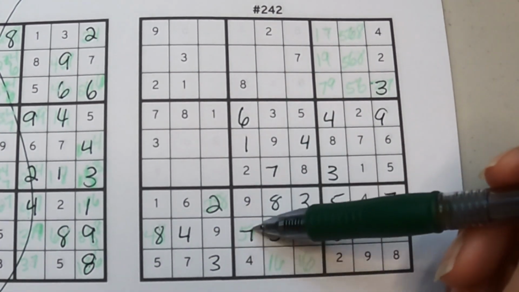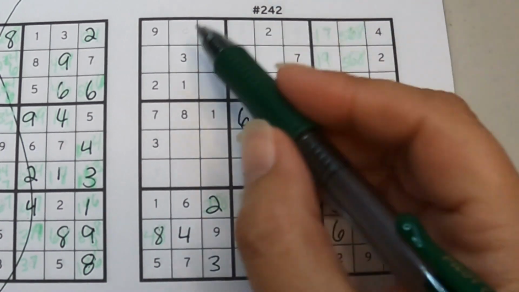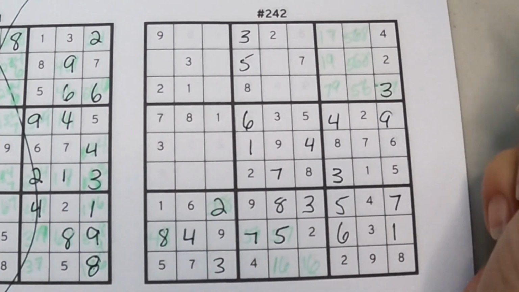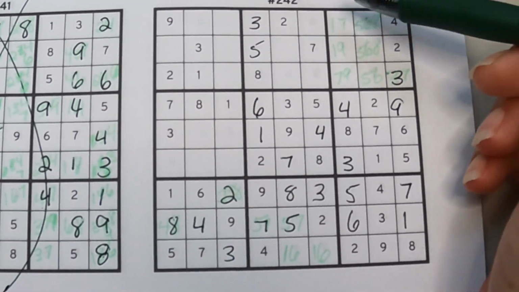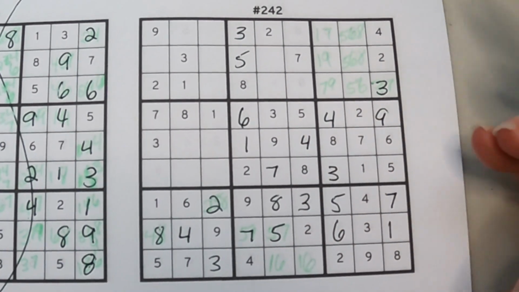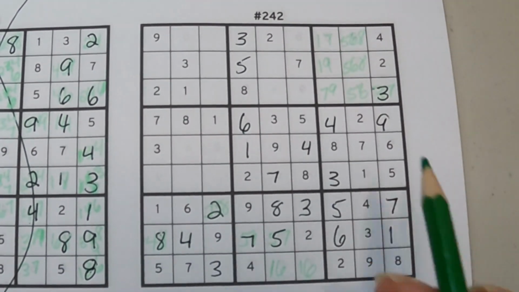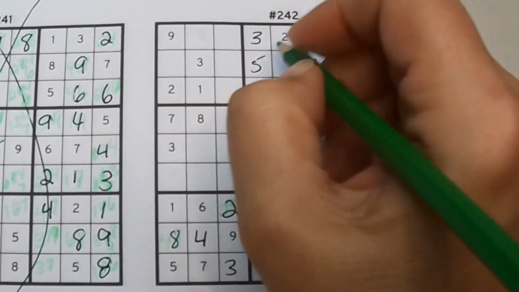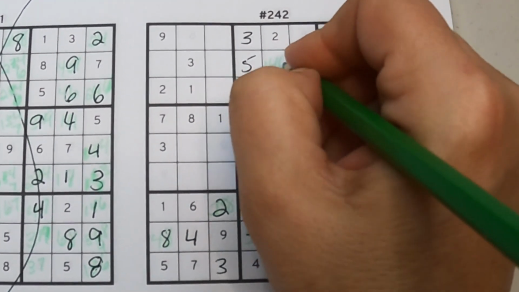For this column now, we're missing 3 and 5. We've got a 3 here. So 5, 3. For this column, we're missing 1, 4, and 6. Got a 1 here. So 4, 6, and no help here. 1, 4, 6.